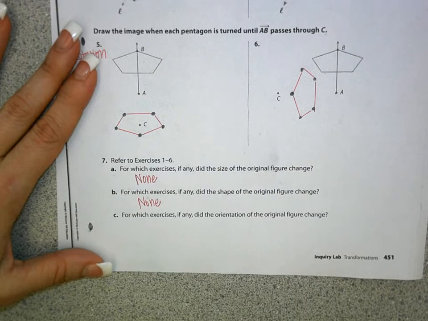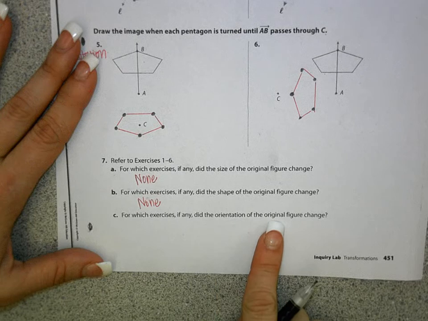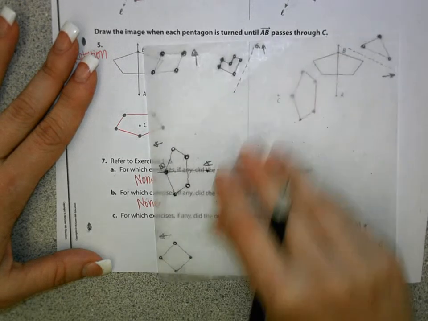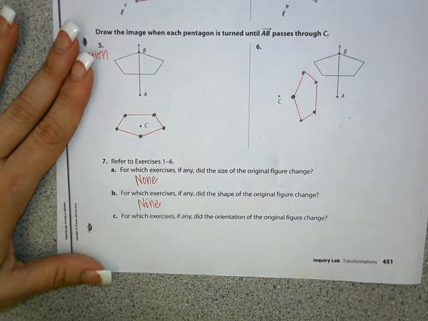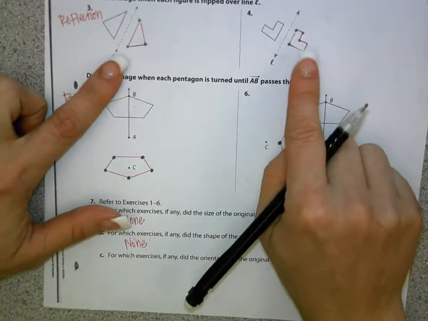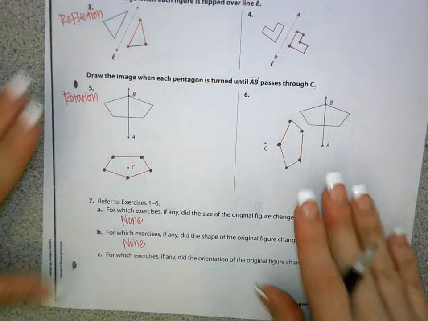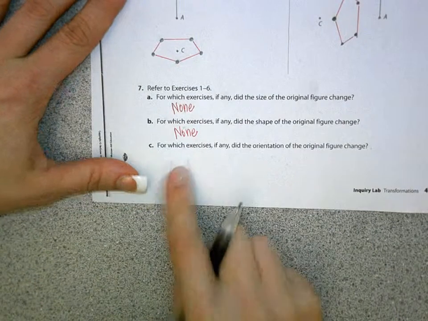And for which exercises, if any, did the orientation of the original figure change? The orientation means the way it was facing. So when I drew my little up-down arrow, which of them changed? Did these ones change? No. Did these ones change? No. These are still facing upwards. Did these change though? These definitely changed, so just write rotation.